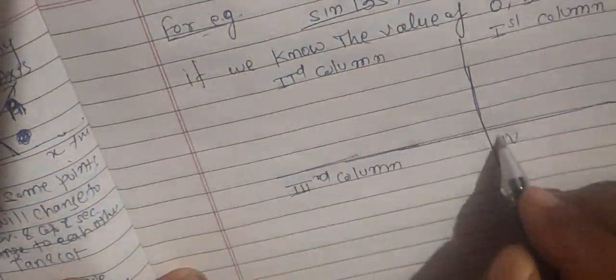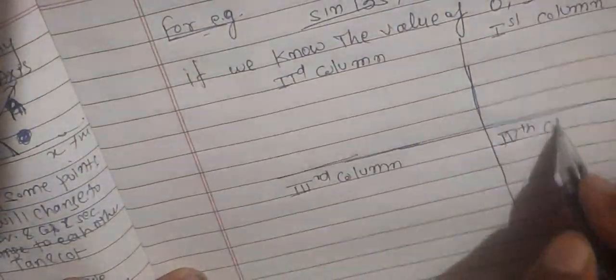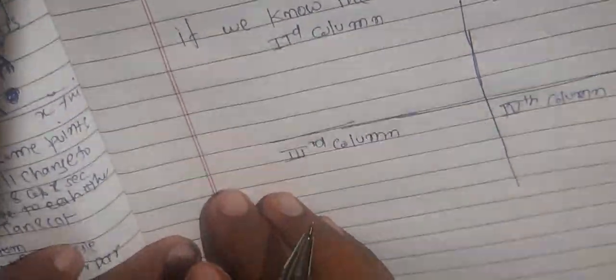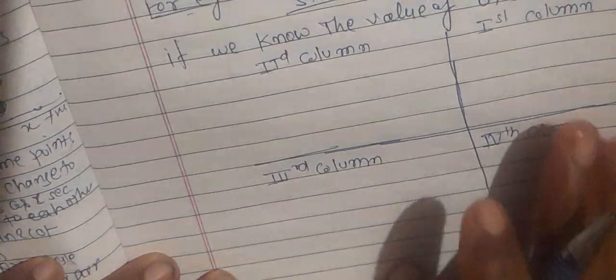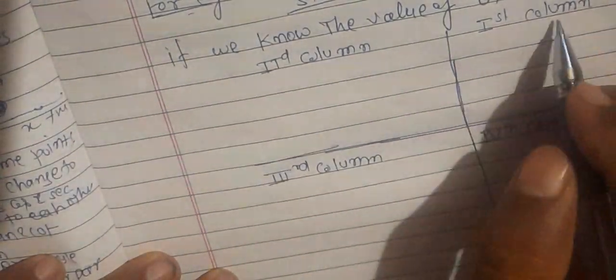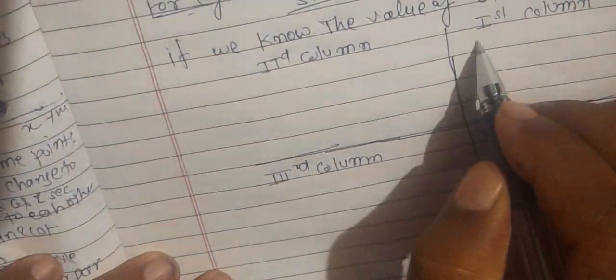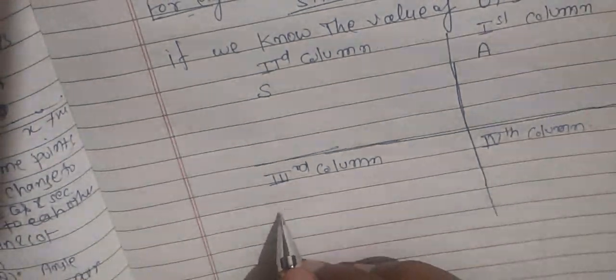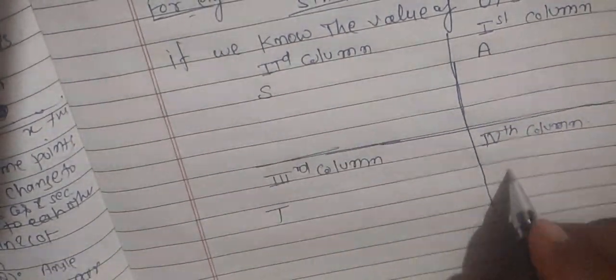This is the fourth column. Now let us see what is happening here. In the first column we denote A, second column S, third column T, and fourth column C.